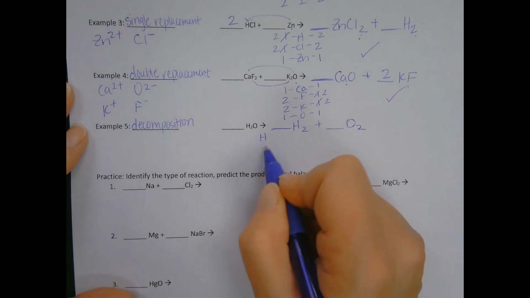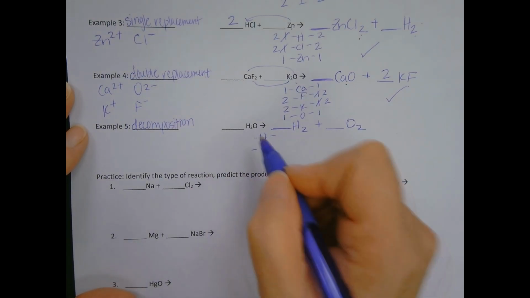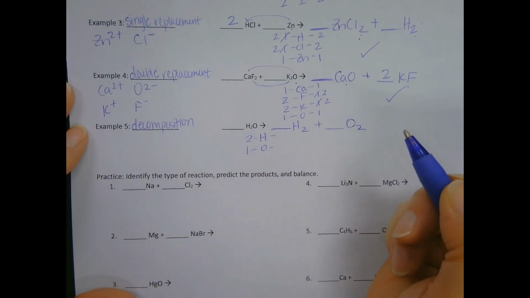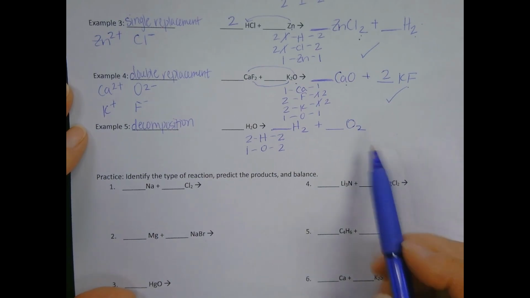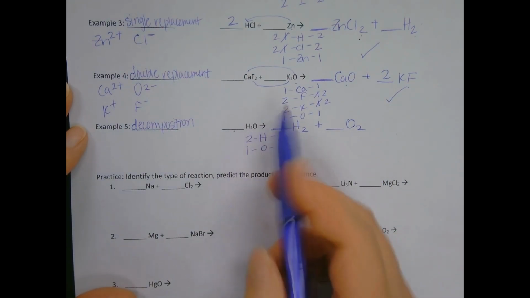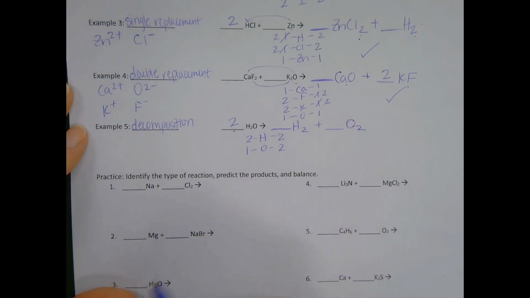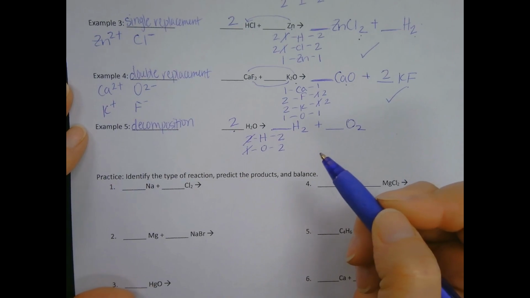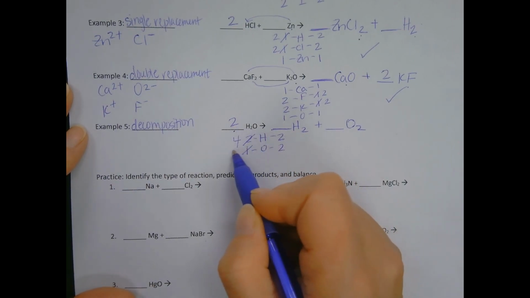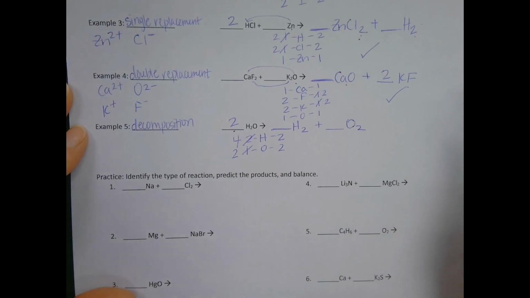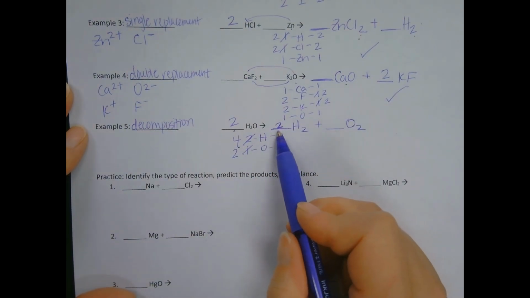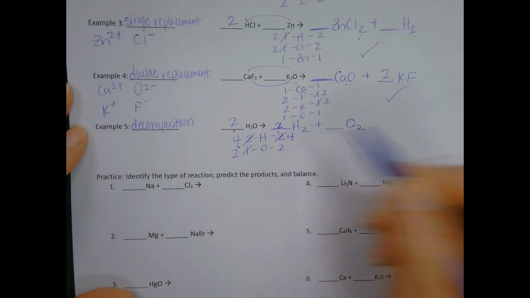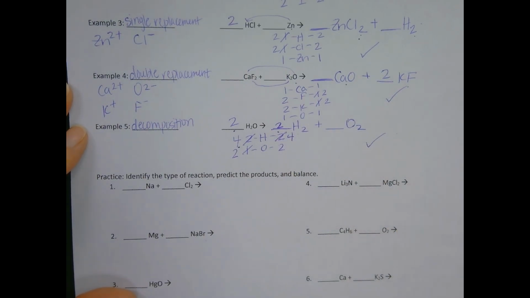So now H and O under the arrow. I have 2 hydrogens on the left, 1 oxygen on the left, 2 hydrogens on the right, 2 oxygens on the right. Well, I got to fix my oxygens. So on this line, I'm going to write a 2 so I can fix my oxygens, but then that's also going to change the hydrogens. So now I have 4 hydrogens with 2 oxygens. While trying to fix the oxygen, I messed up the hydrogen. So if I need 4 of them, I can write a 2, a 2 in front of the H2 to give me 4 hydrogens. Okay, and now we're all balanced.